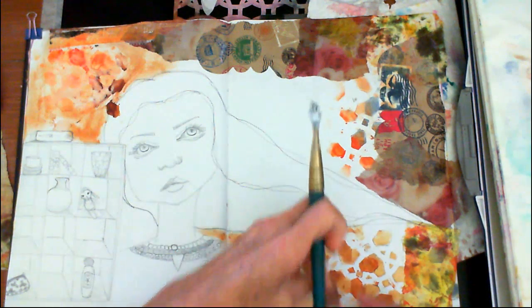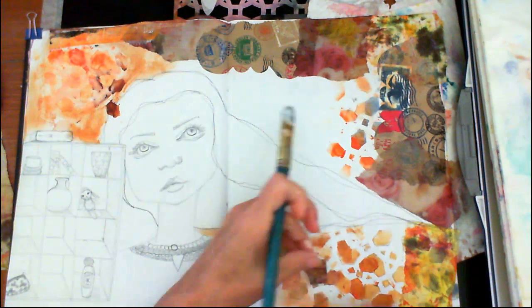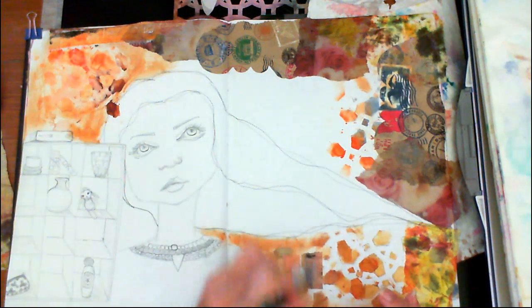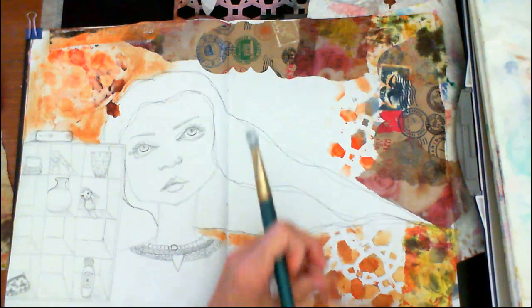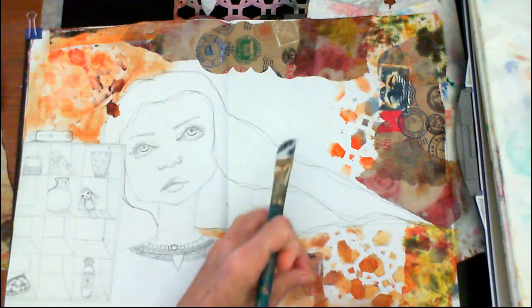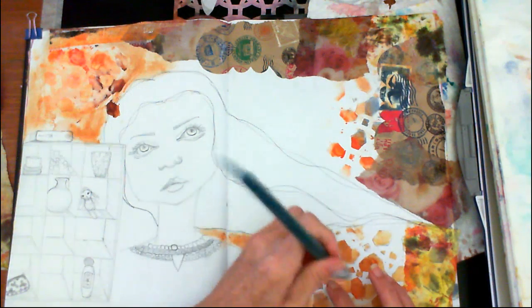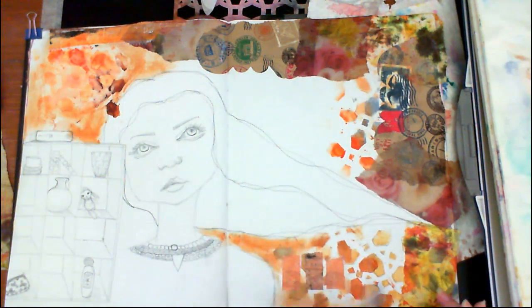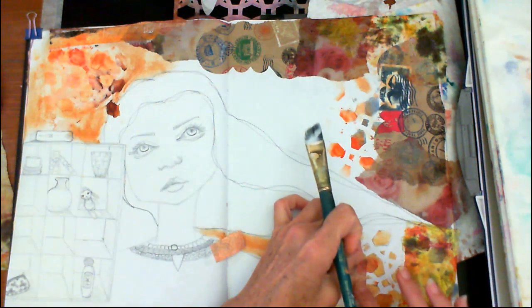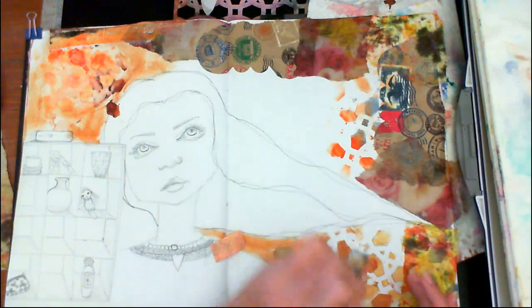I am putting a matte medium over them, so they will not be quite as metallic, but it's been my experience that even though they're not quite as metallic, they definitely still register as metallic once the matte medium dries.